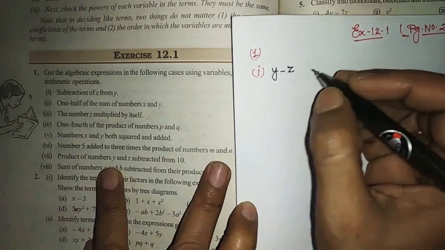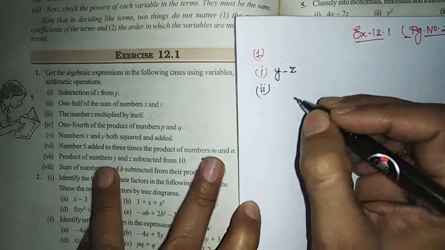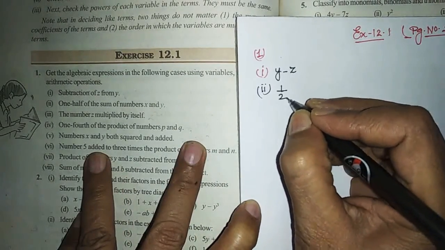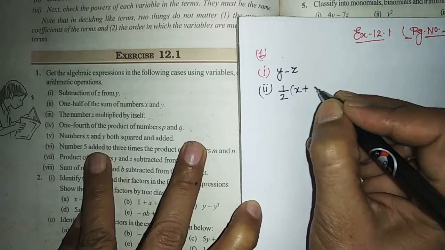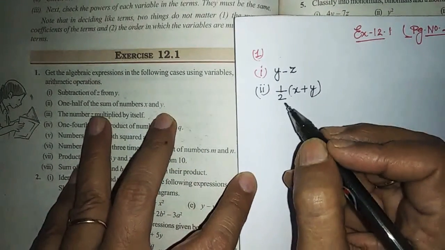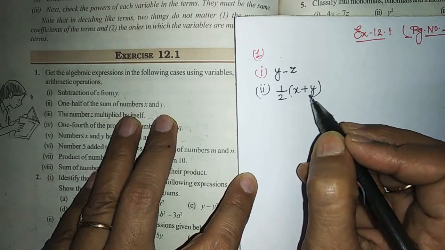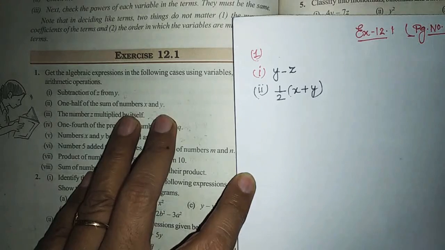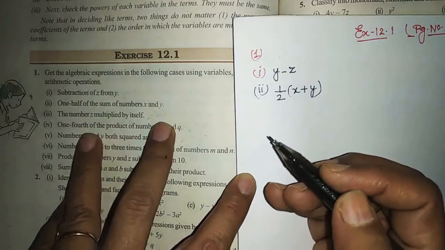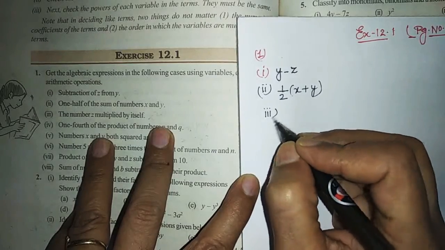For this children, our expression will be 1/2 into x plus y. Here it is 1/2 of the sum of the numbers x and y. We will write like this. Okay. Now see the third part of this question.